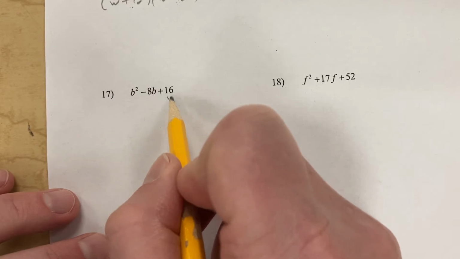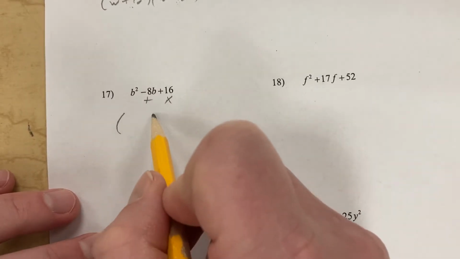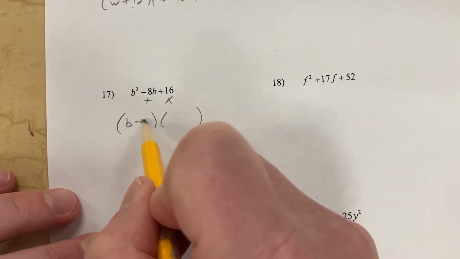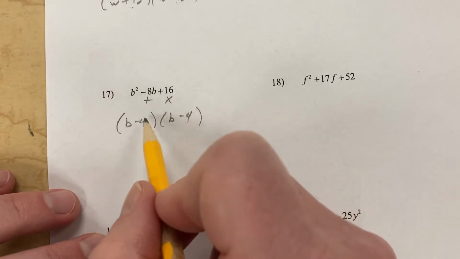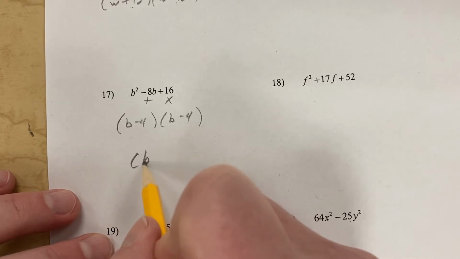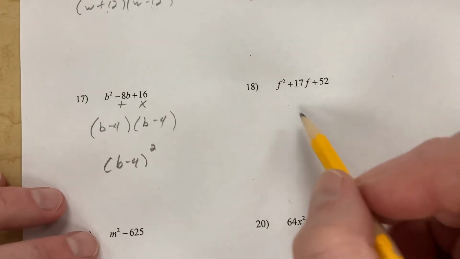Here I'm looking for two numbers that multiply to equal 16 and add to equal negative 8. Kind of think about it, and I should get negative 4 and negative 4. Negative 4 times negative 4 is 16. Negative 4 plus negative 4 is negative 8. Because they're the same, if I want, I could write it like that, but either one of those is fine.